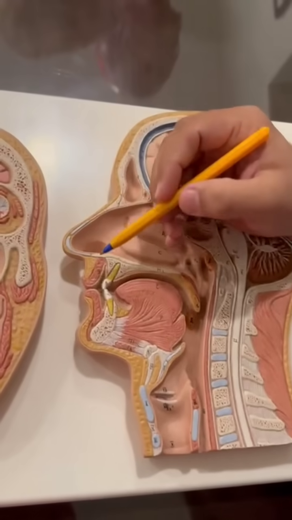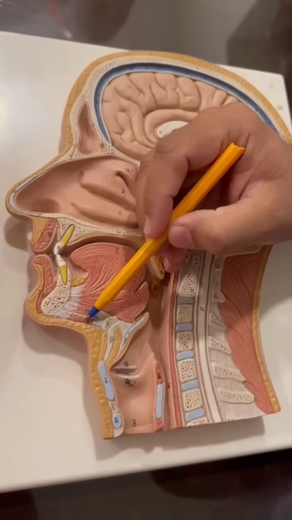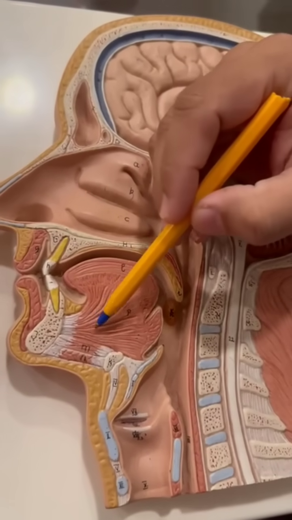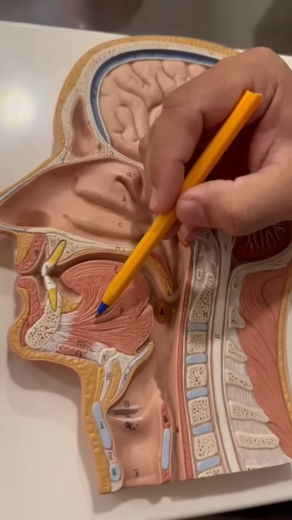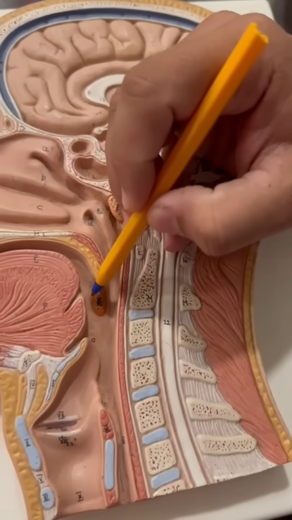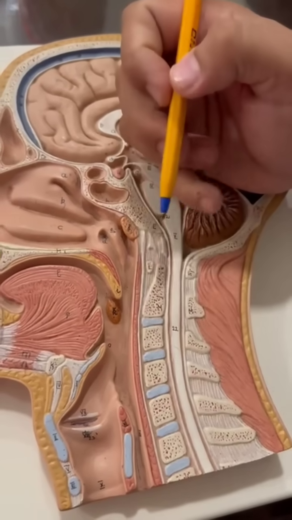Now the muscles. This is the orbicularis oris, and here this one is the mylohyoid muscle, this one is the geniohyoid muscle, and this is the genioglossus muscle. This is the palatine tonsil, and just anterior to the palatine tonsil is the palatoglossal arch, and just posterior is the palatopharyngeal arch.